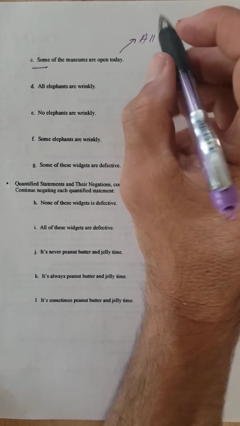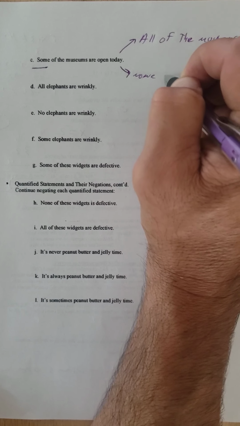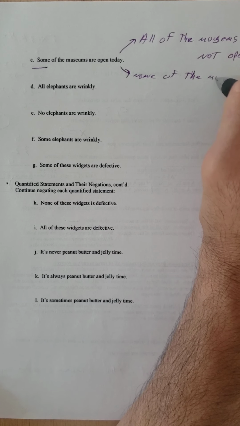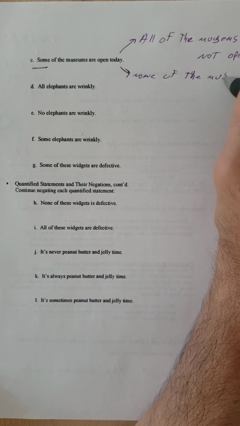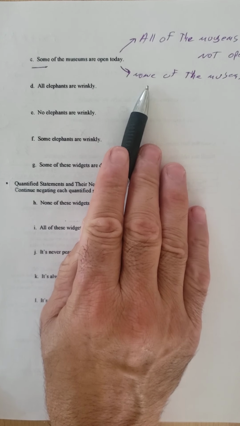Okay. Or I could have said none of the museums are open. So to negate a some, I want to use an all or a none.